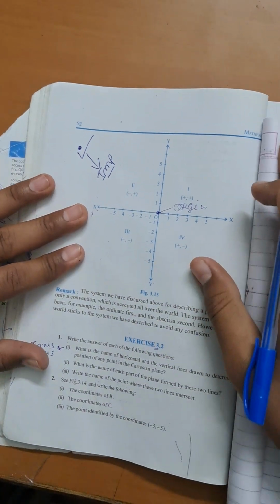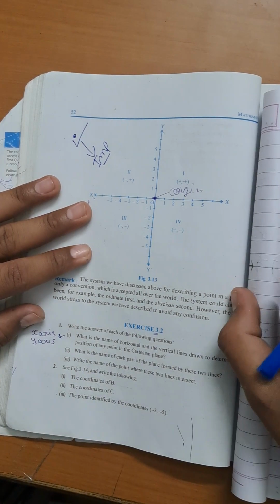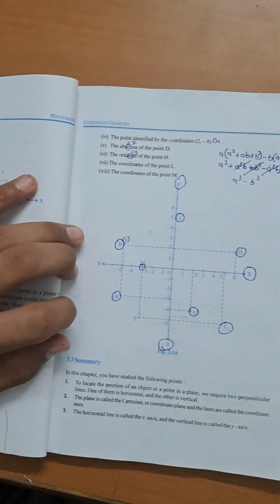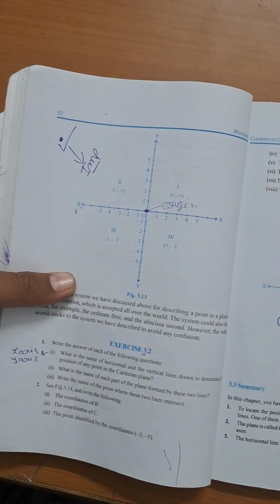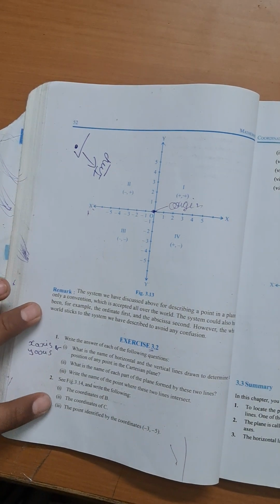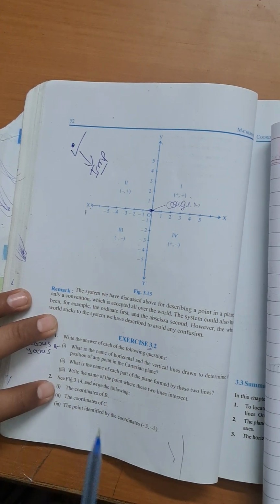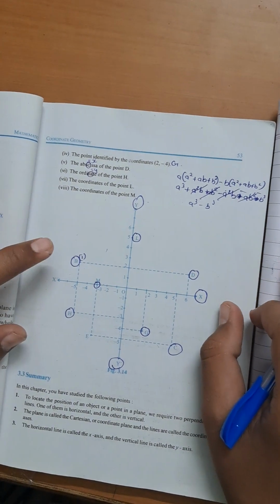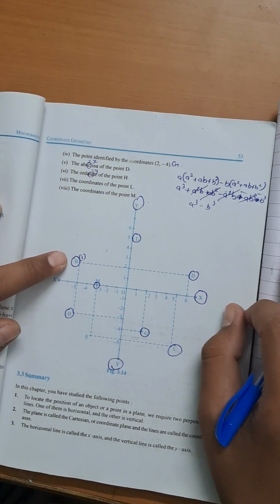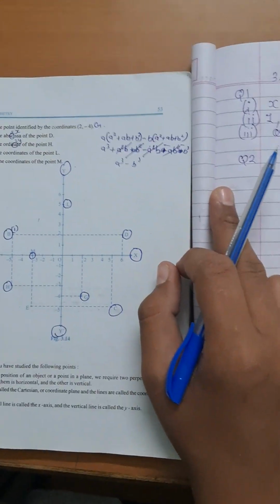Now let's do question number 2. See figure 3.14. That means this figure. Take a screenshot, okay, and solve the question about it. So what they have said, the coordinates of B. What is meant by coordinates of B? That means B lies on the y-axis and x-axis, which are, okay, wait for 2 minutes, students, wait for 2 minutes.